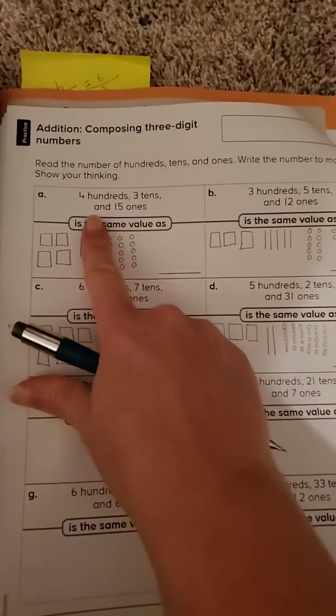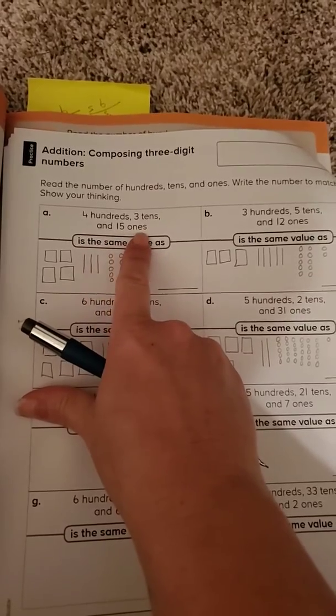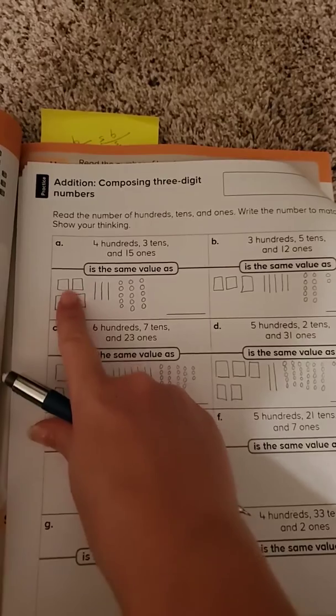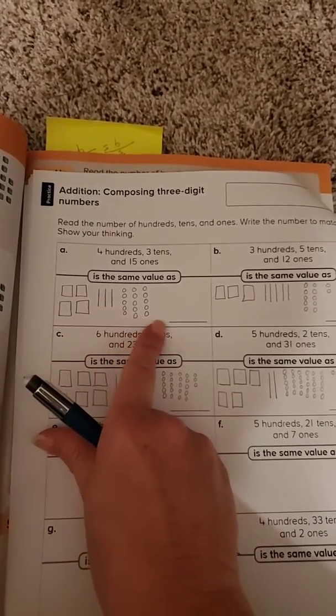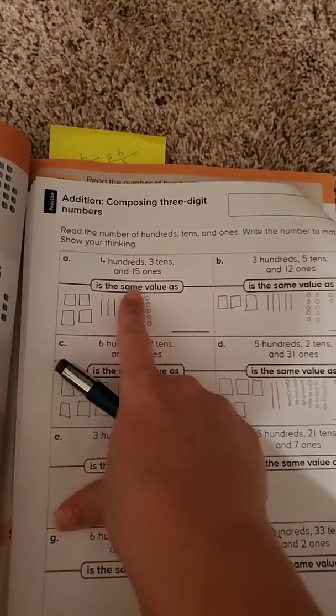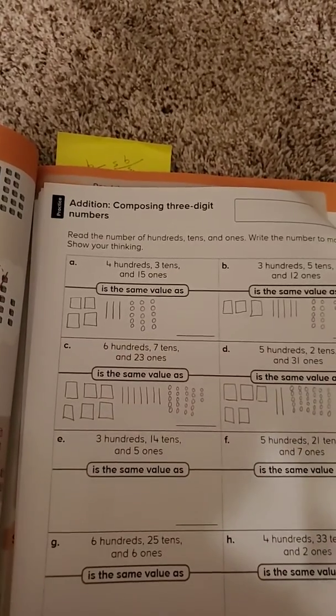So here we have 4 hundreds, 3 tens, and 15 ones. So I drew out my number. Here's my 4 hundreds, here's my 3 tens, and here's my 15 ones. But I can regroup my ones to make another 10.